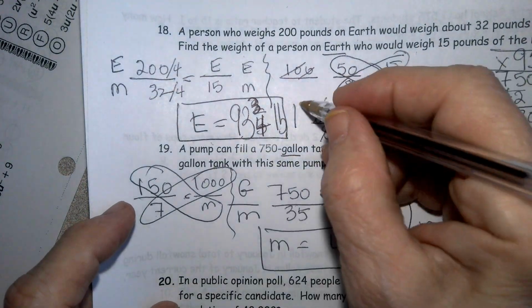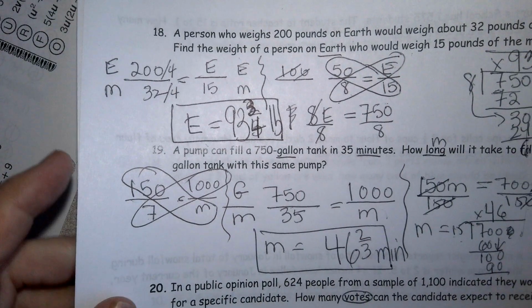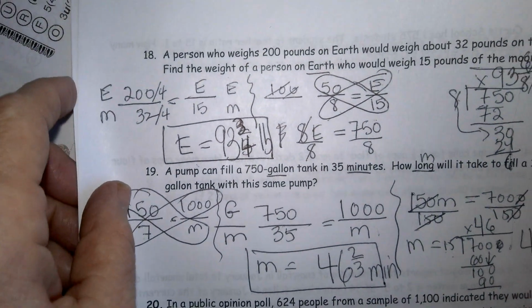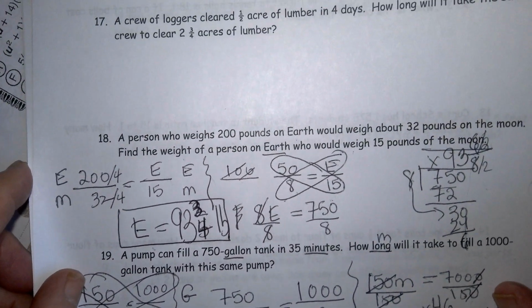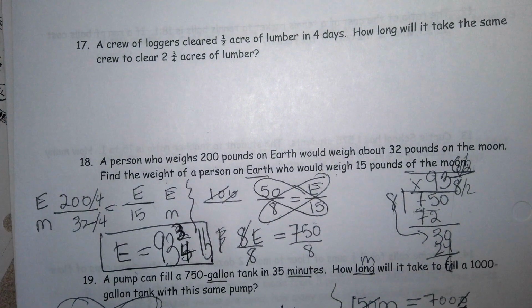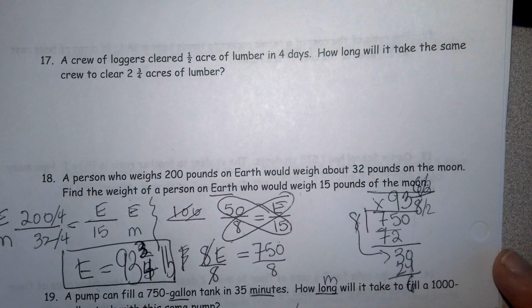Well, I've already got the E, so I don't need that. Okay. So that is it. So again, they're just a little bit messier than yesterday. Then here comes one that's really messy. All right.